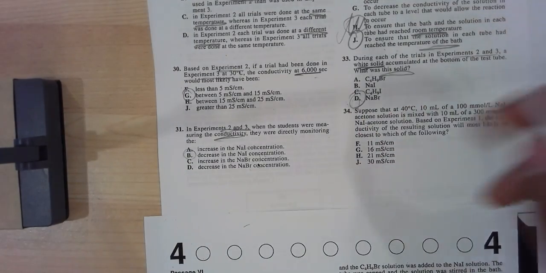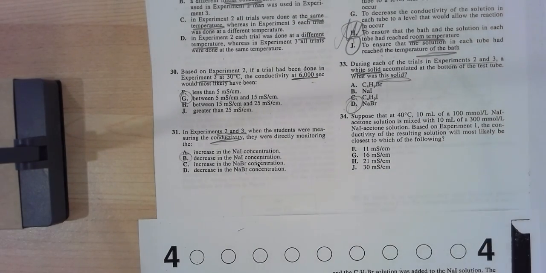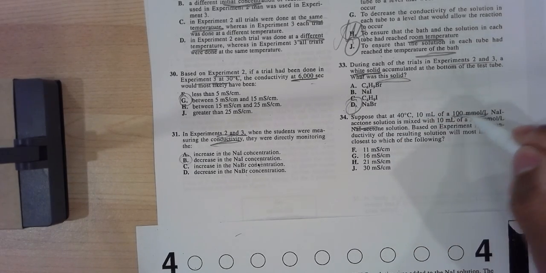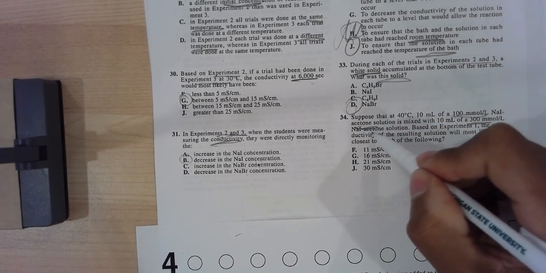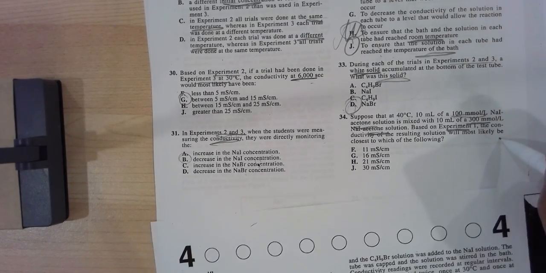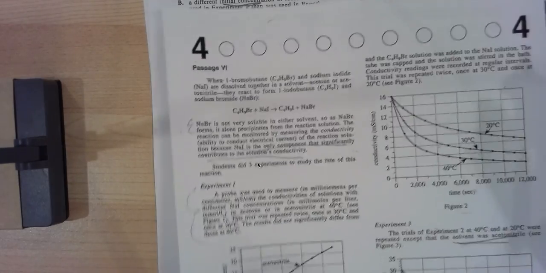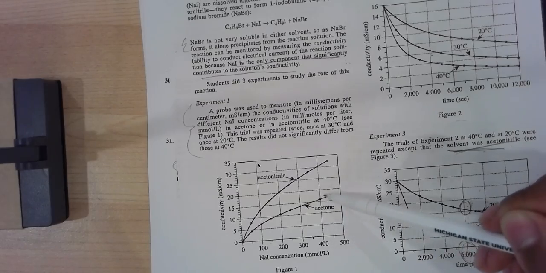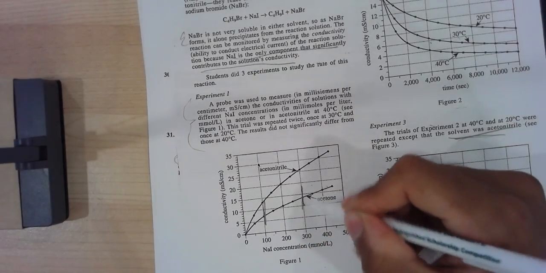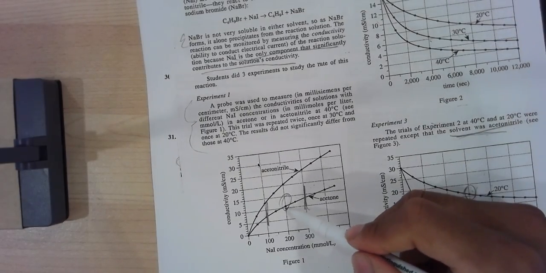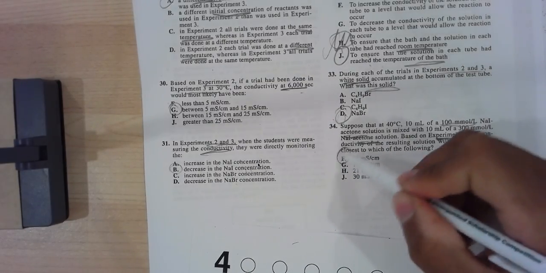Okay. 34. Suppose that at 40 degrees Celsius, 10 milliliters of a 100 millimole acetone is mixed with 300 millimoles of acetone as well. Based on experiment 1, the conductivity would be what? So we're mixing 100 and 300 acetone, experiment 1. So we're mixing from here to here. So logically, the average of those should fall somewhere in between, which is where? That's around 10. So I'm going to go here. Well, it should be F.